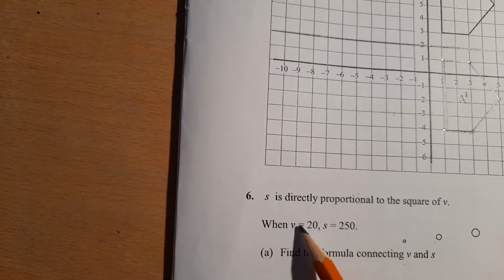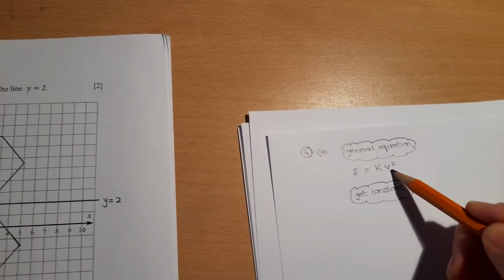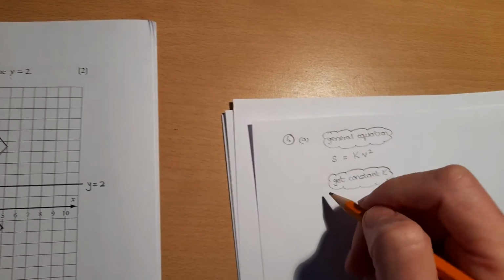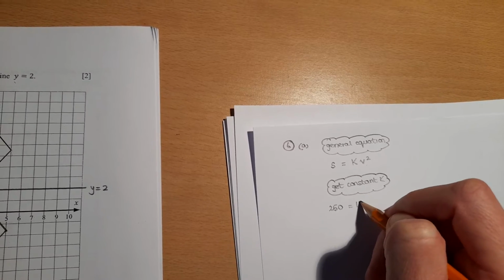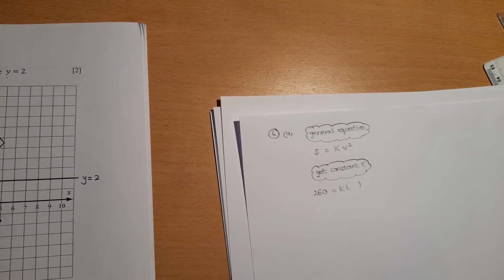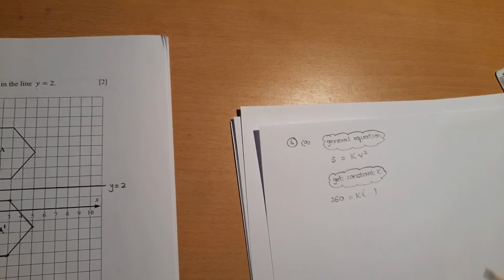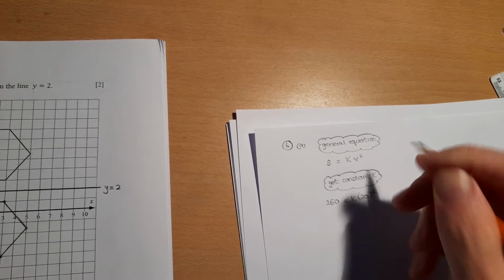So in order to do that, we sub in the corresponding values of V and S into the general equation. So we're replacing V with 20 and we're replacing S with 250. So we're going to get 250 is equal to K times, I need to open brackets here because I'm subbing in a number now that has a coefficient and a power. So I'm subbing in 20 and then the power goes outside.